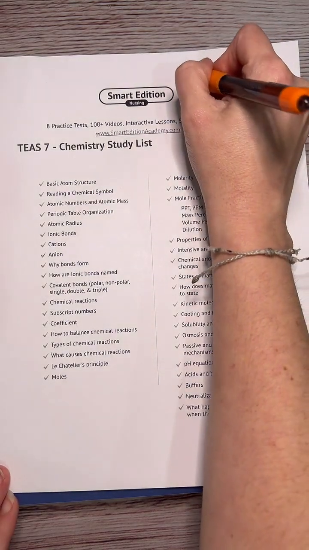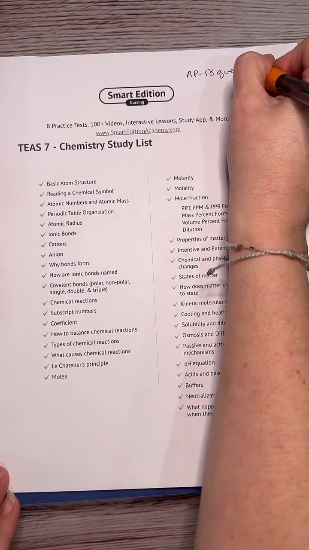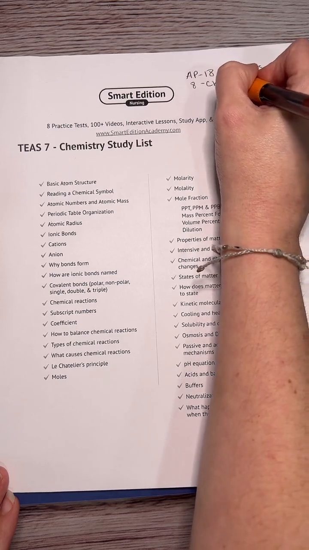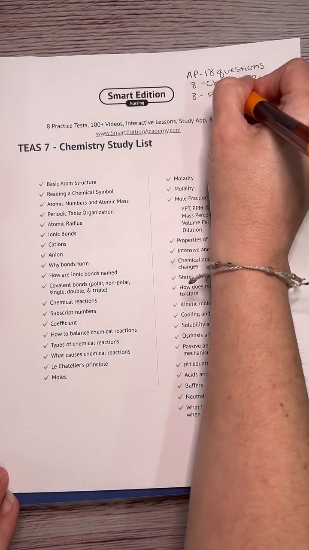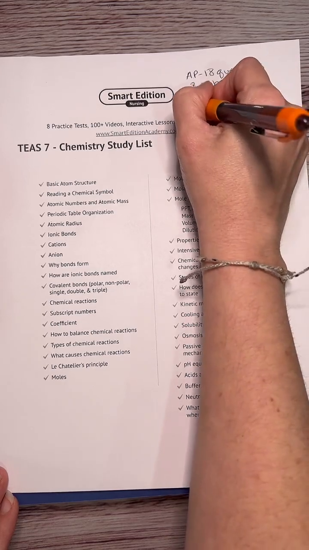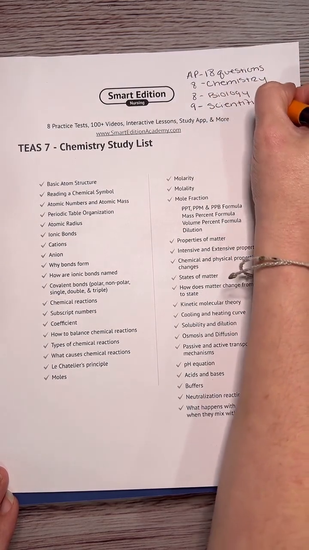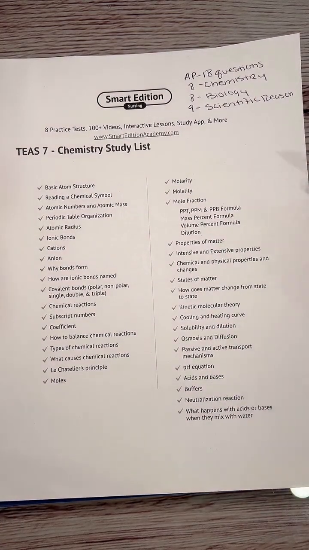So on your TEAS exam, you're going to have 18 scored questions on A&P. You're going to have 8 scored chemistry questions. And then you're going to have 9 scientific reasoning questions, okay? These are scored. You might get a few extra questions in any given category, but only 8 of them will be scored. And no, they will not tell you if the question is scored or not.